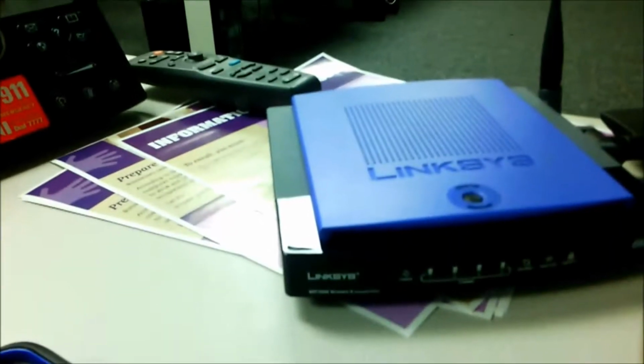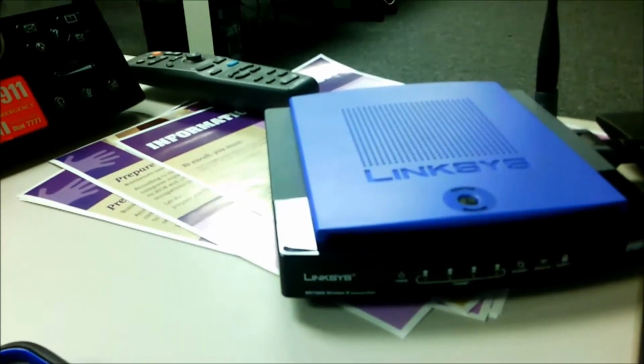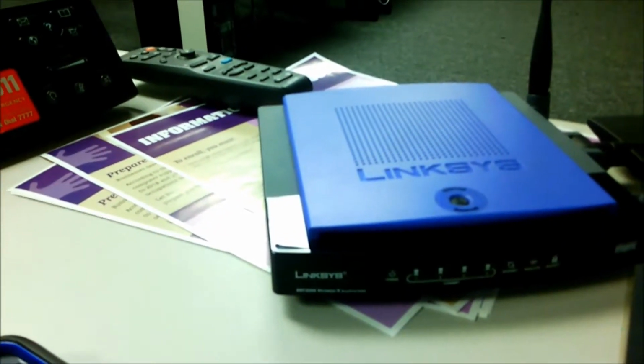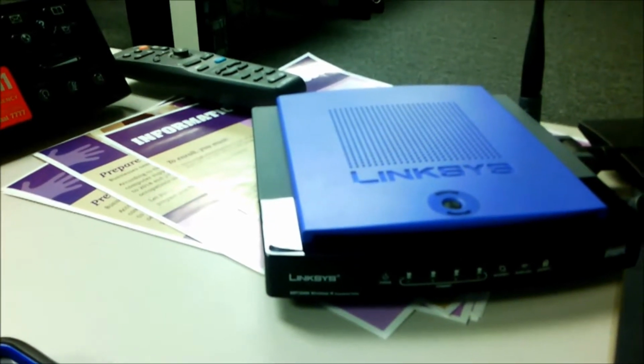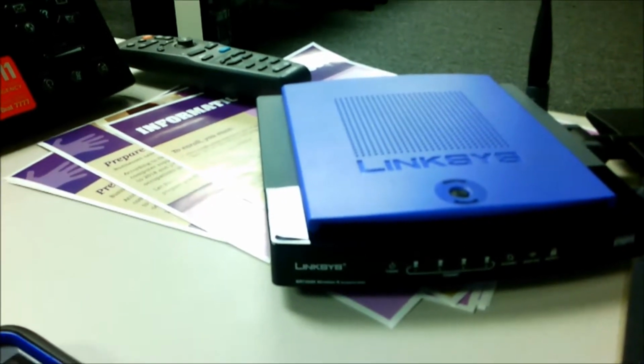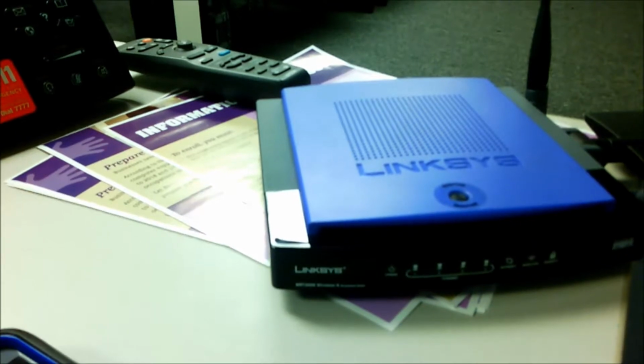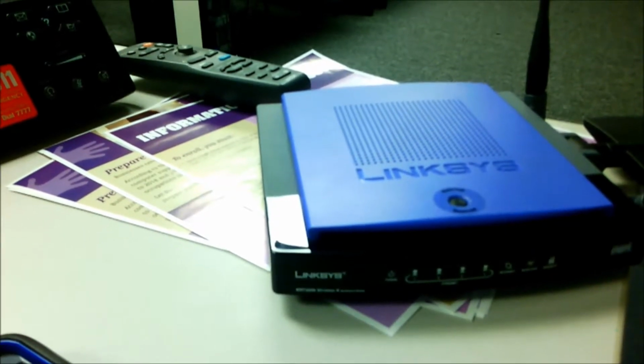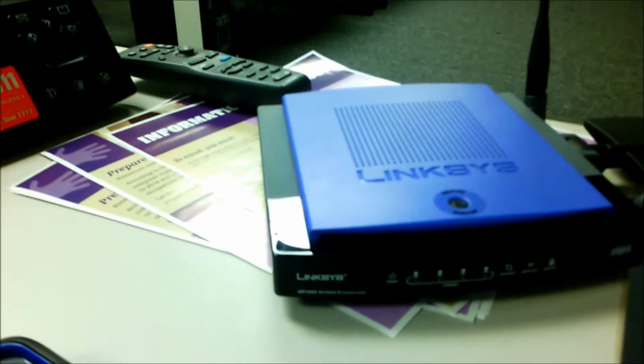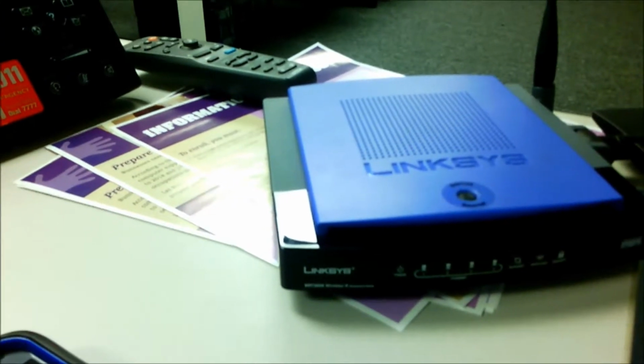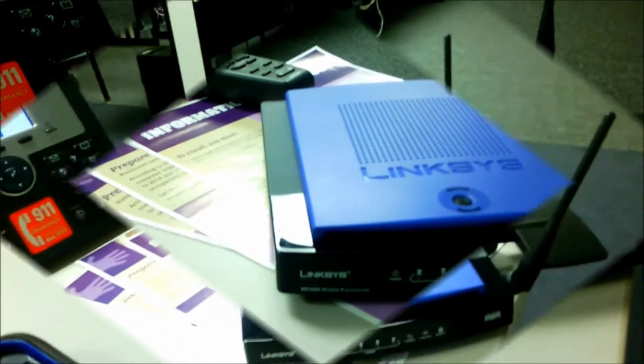Port triggering sets up the router so that the computers can access the public services outside of the network, or outside on the internet, such as web servers, FTP servers, and email servers, as well as game servers.